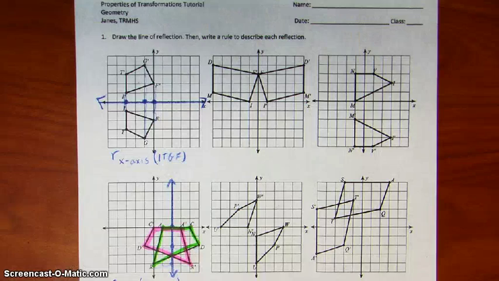There's that one. Let's take a look at this one right here. This is probably one of the more challenging ones on the page, so let's try that one together.